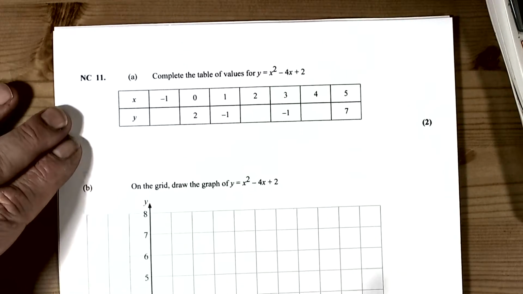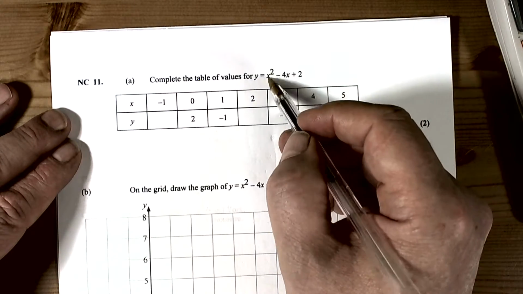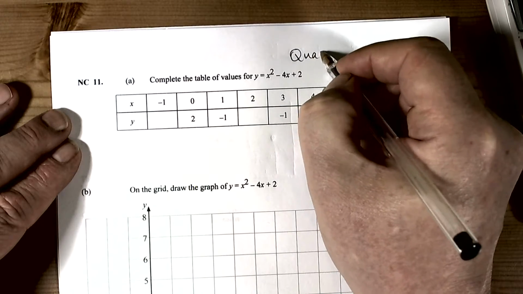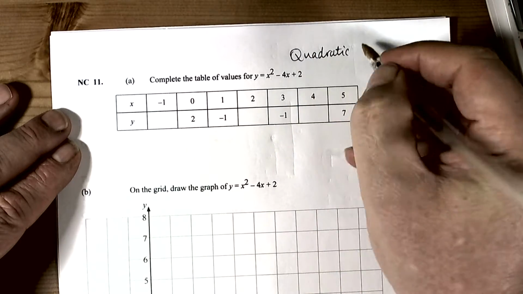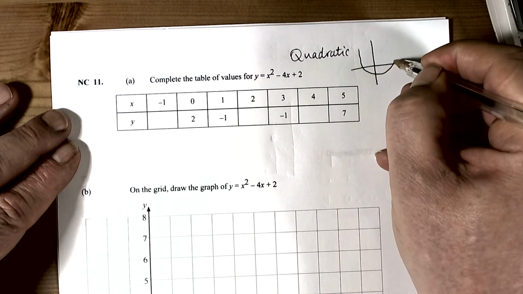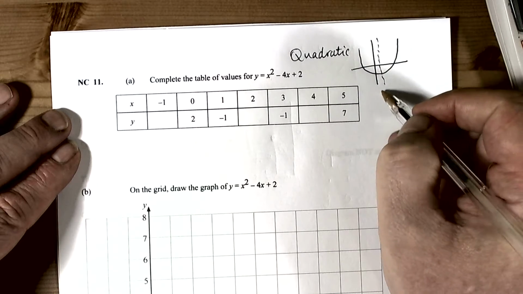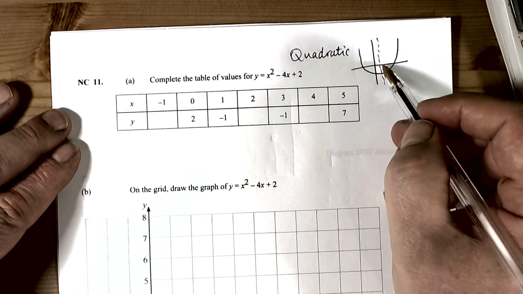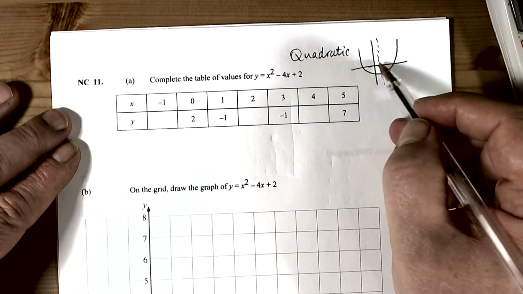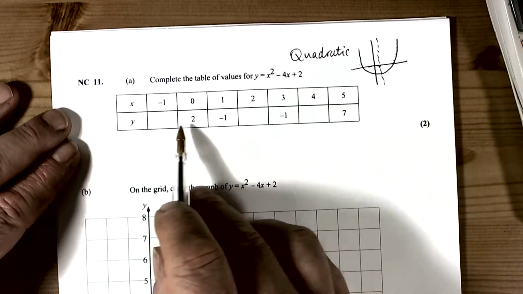Now we're talking about drawing graphs. This has got power 2, and power 2 graphs are known as quadratic graphs. We should remember that quadratic graphs always have this kind of U shape with a line of symmetry between them. In other words, the coordinates 1 across on the x-axis this way and 1 across this way should have some symmetry between them. That's a way of checking these.